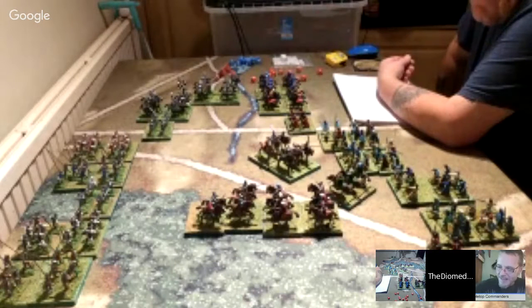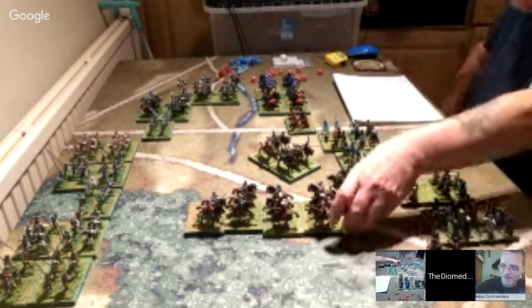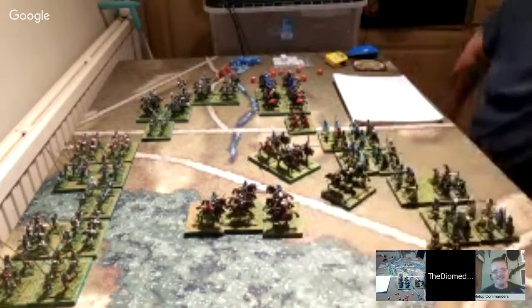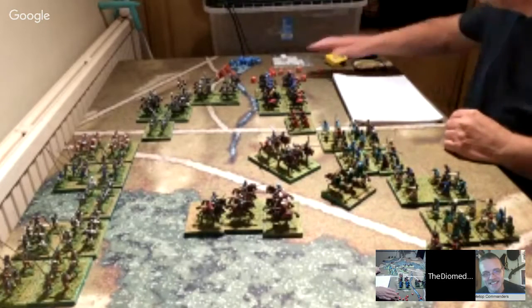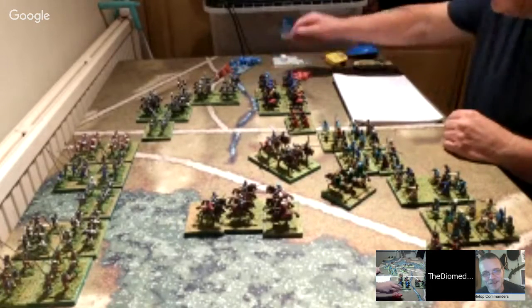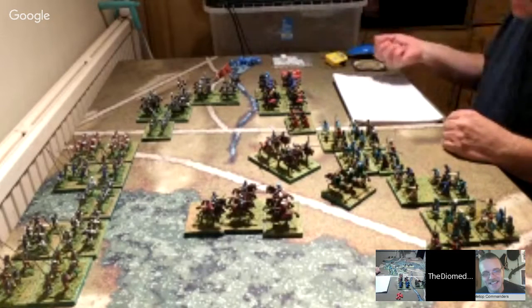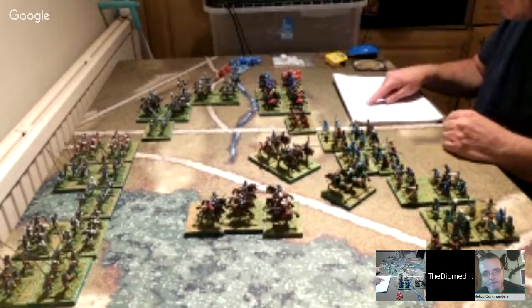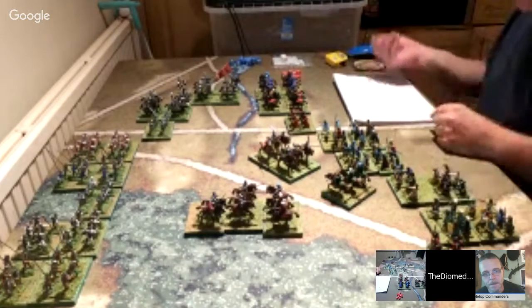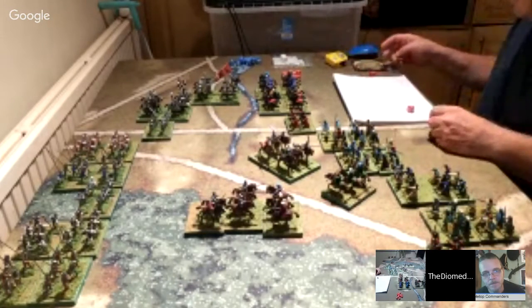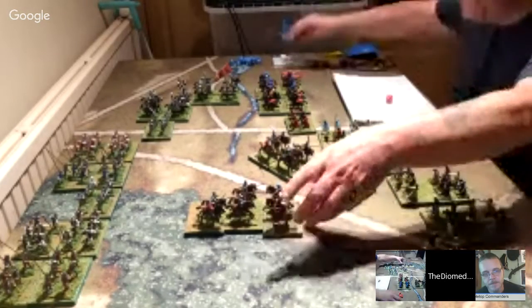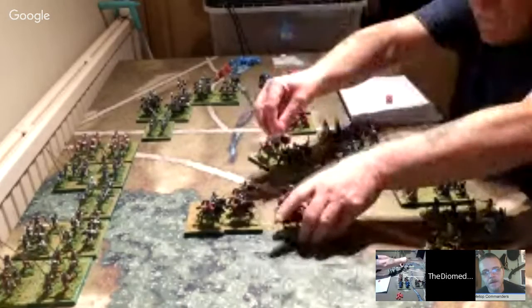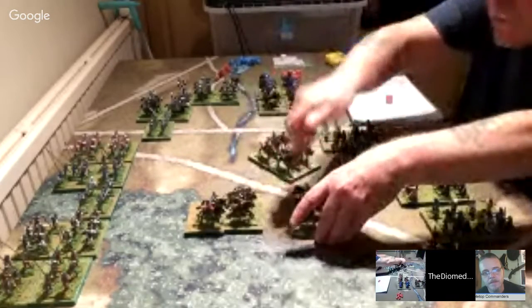I got 9 hits, which is 3 kills. Oof. Right, I'll remove the full stand. Yes. And I scored 1-6, which is nothing. Nothing on you, man. So I now have to roll a courage test, and for mounted archers, the courage is 5 plus 3 is 8. I need 8 or more. I've got a 6, so I failed it. So they are also battered, and I have to pull back. So I'll put that there so you can see it.